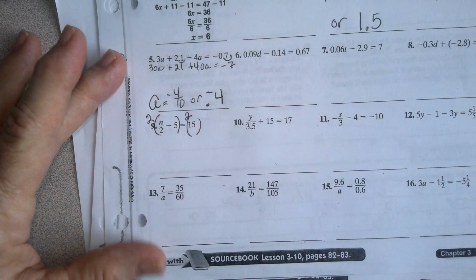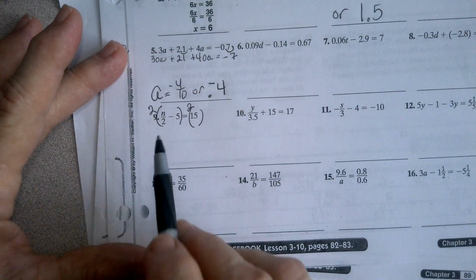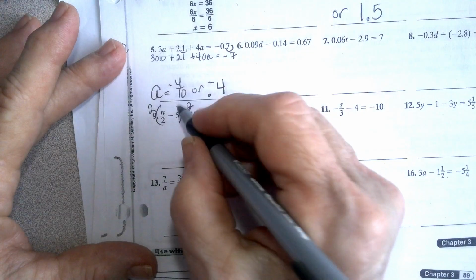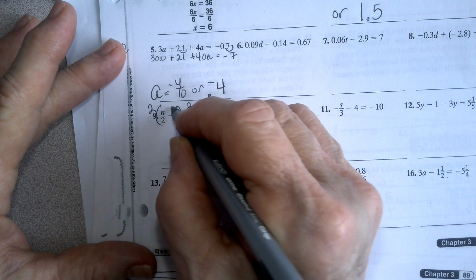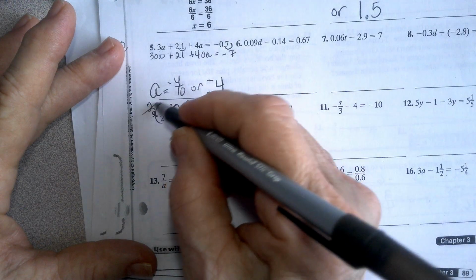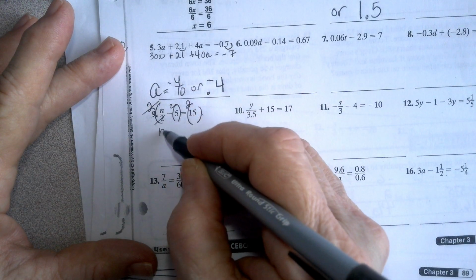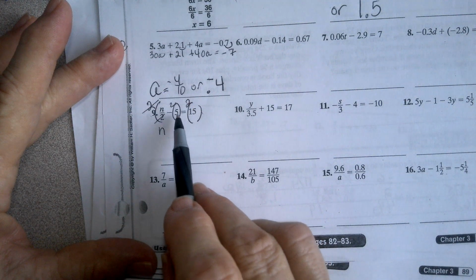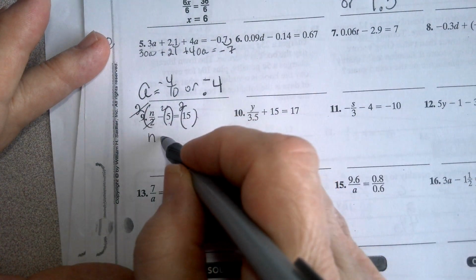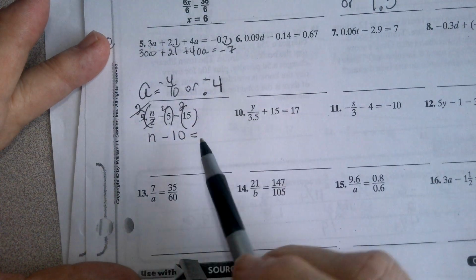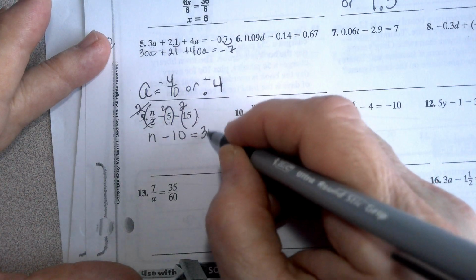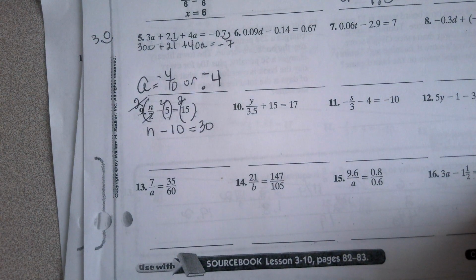So on the first one, what happens with 2 divided by that 2? It cancels. I'm going to put a 2 here because we have to multiply through by 2 on everything. So 2 divided by 2 cancels. I'm going to be left with n. Then what is 2 times 5? It's going to be 10, so minus 10 equals, and then 2 times 15, 30.